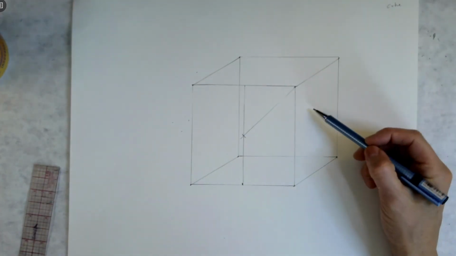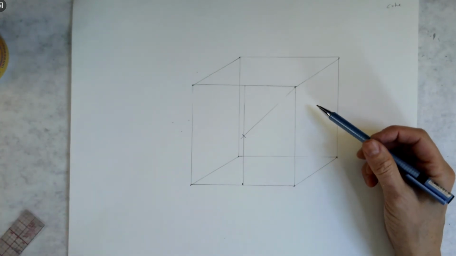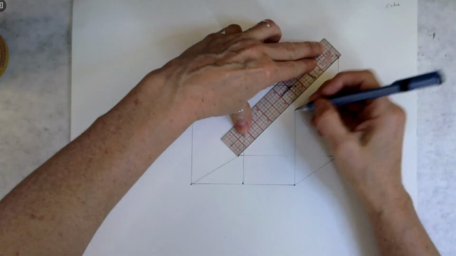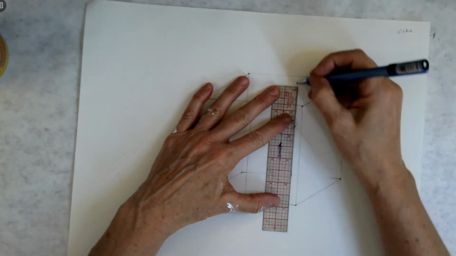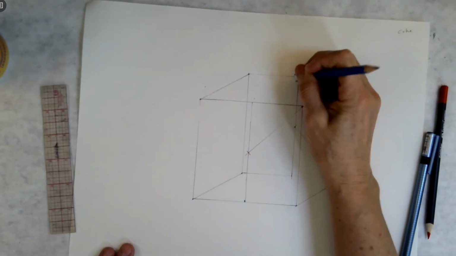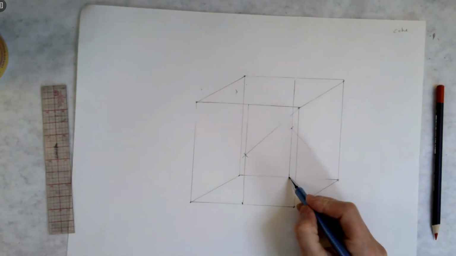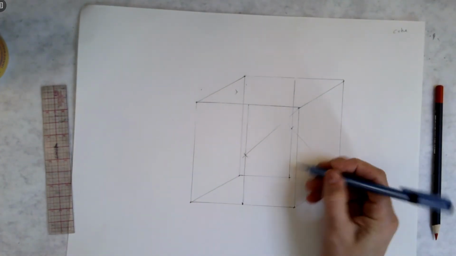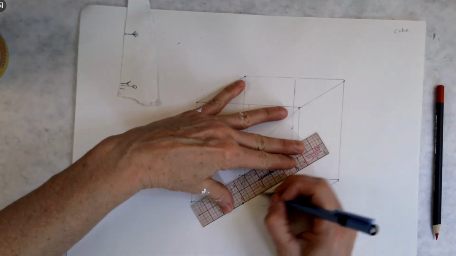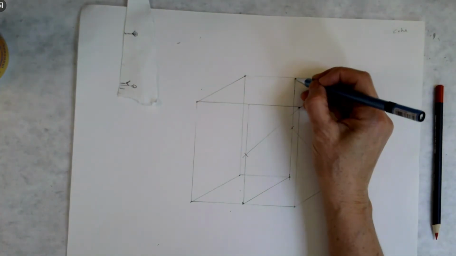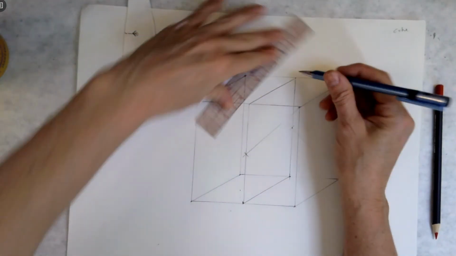And I'll find the center of the back plane. So the center of the back plane and the center of the bottom of the front plane, I'm going to connect those. And I'll connect the center points at the top.